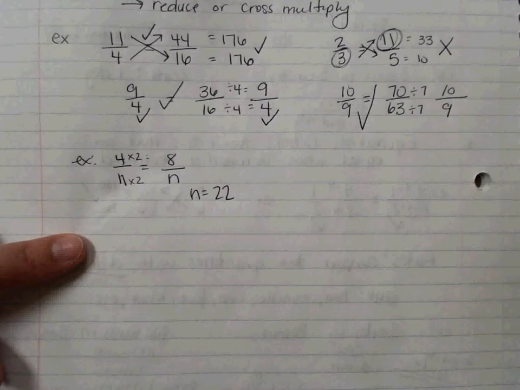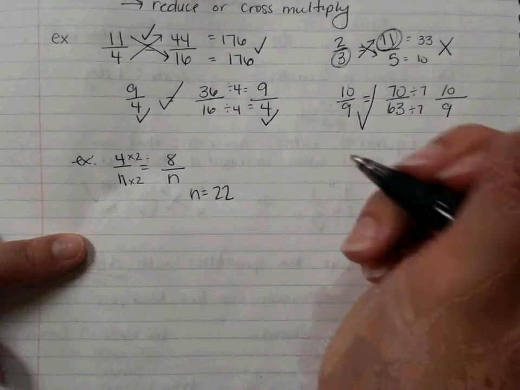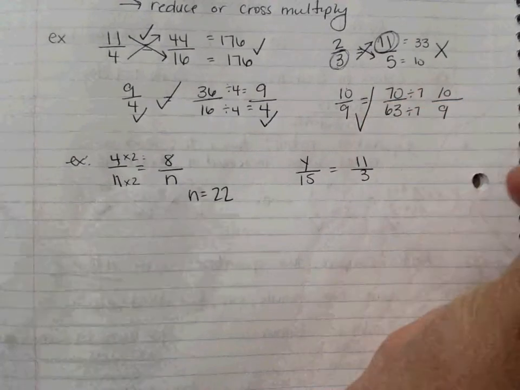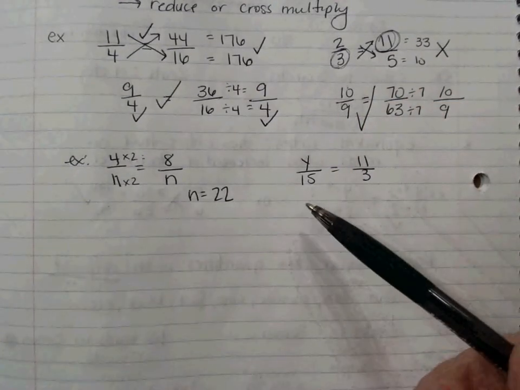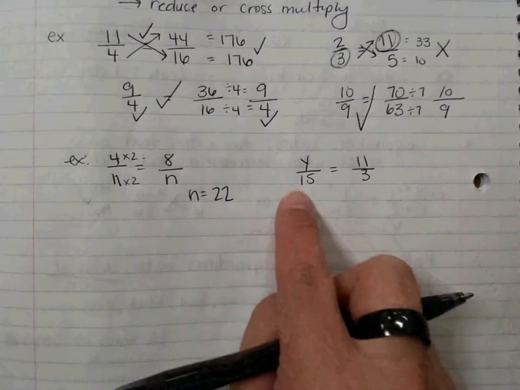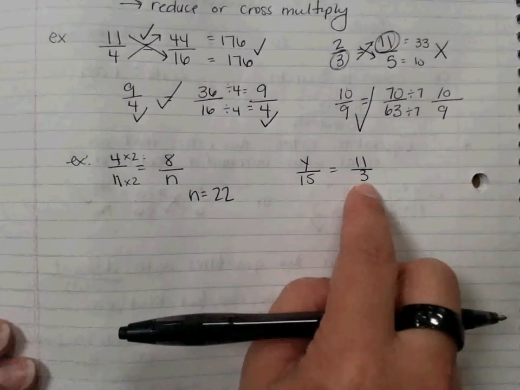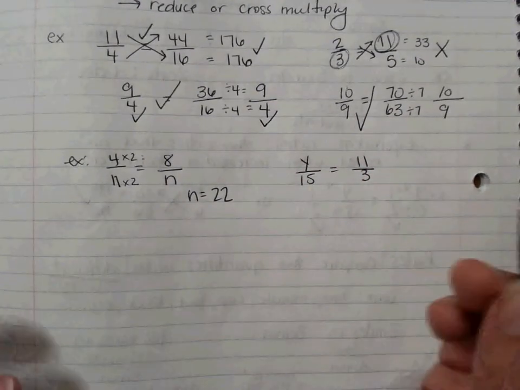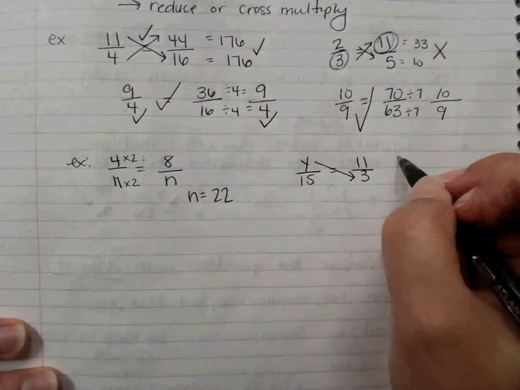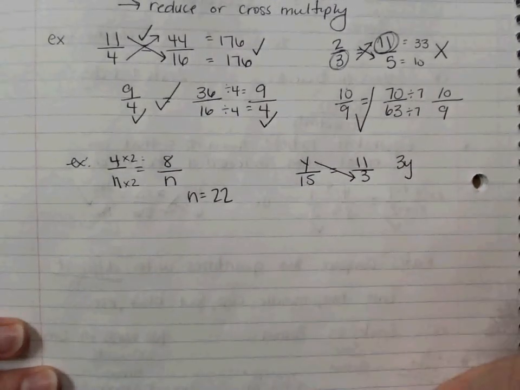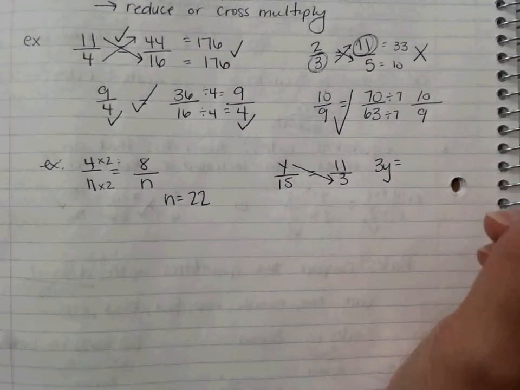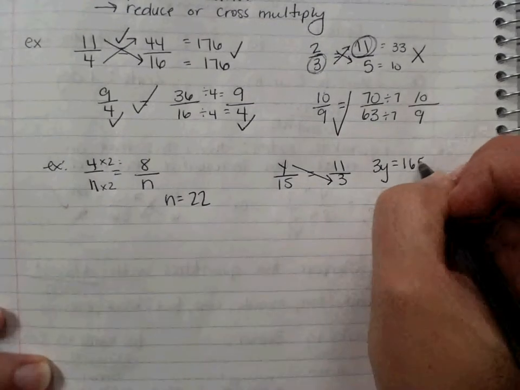Some of them are not always going to be as easy to notice and to try to figure out. So if I give you something like y over 15 equals 11 over 3. I do understand that you can divide here. You can say, well, 15 divided by 5 is 3. Or 3 times 5 is 15. You can work either direction. Well, let me show you the cross multiply method. So I'm going to take y times 3 makes 3y, because when you write them side by side, it means to multiply, equals, and I'm going to take 15 times 11, which makes 165.